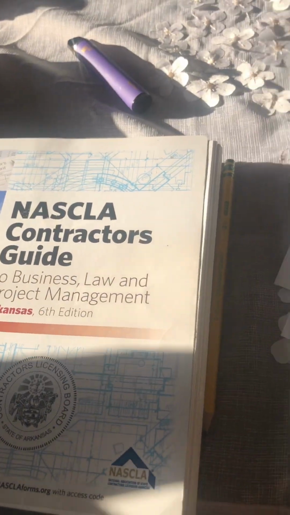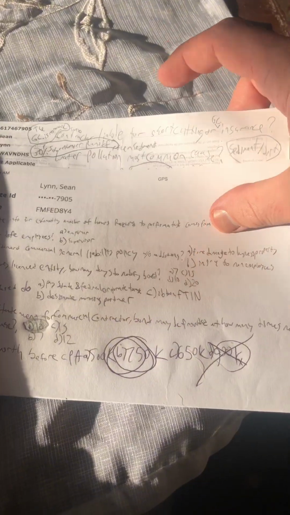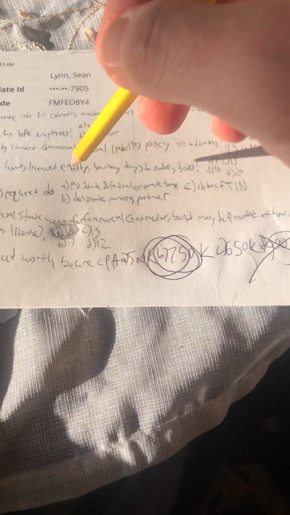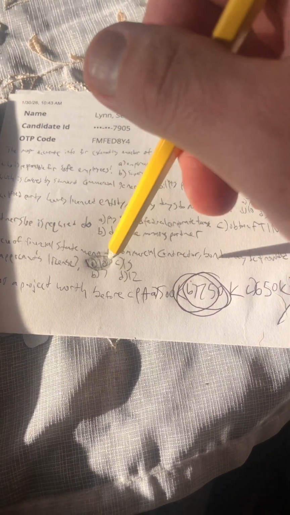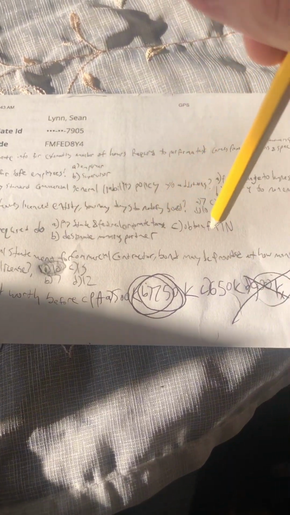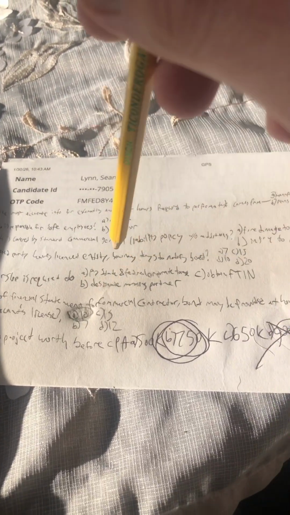Well, I read through the whole book again. Here are some questions that I was not sure about the last time I took the test. This time, I'm so sure that it was 10, because I'm pretty sure I put 15 on that test. But the amount that I read about the commercial contractor getting a bond, instead of a financial statement, is definitely 10.